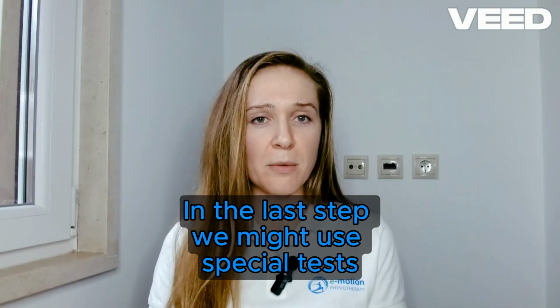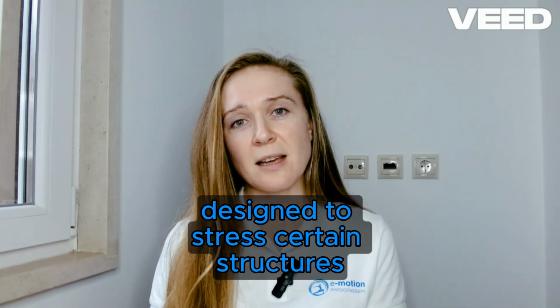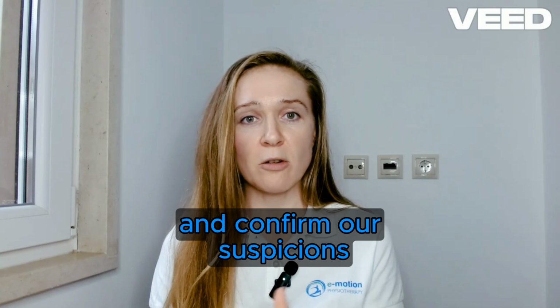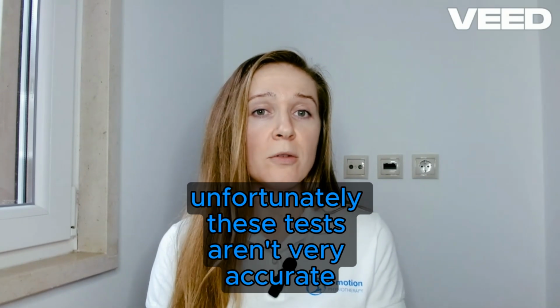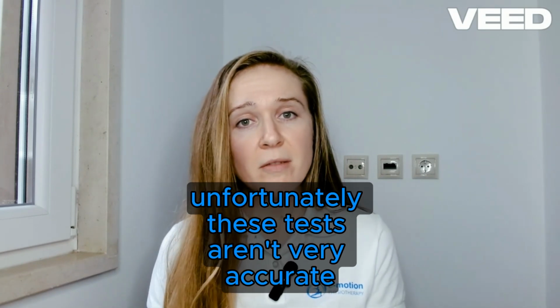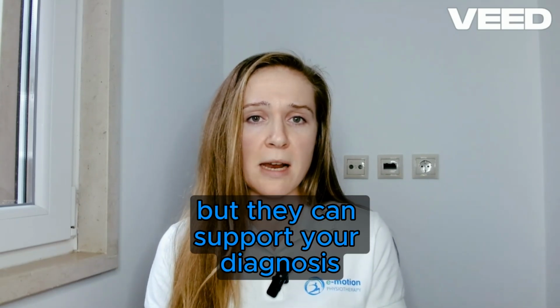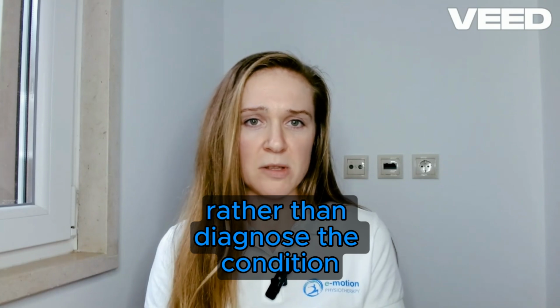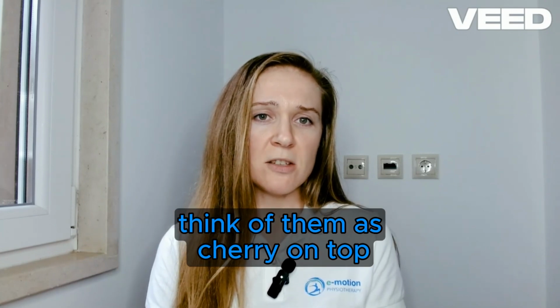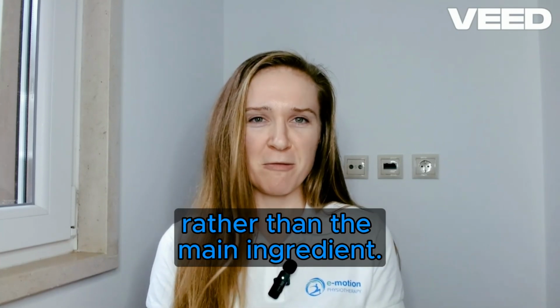In the last step, we might use special tests designed to stress certain structures and confirm our suspicions. Unfortunately, these tests aren't very accurate as it is very difficult to make them structure specific, but they can support our diagnosis rather than diagnose the condition. Think of them as cherry on top rather than the main ingredient.